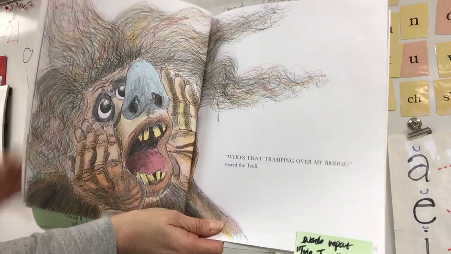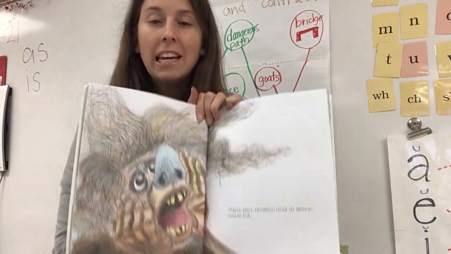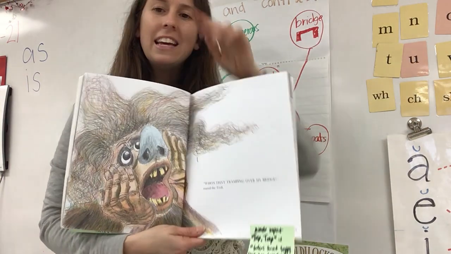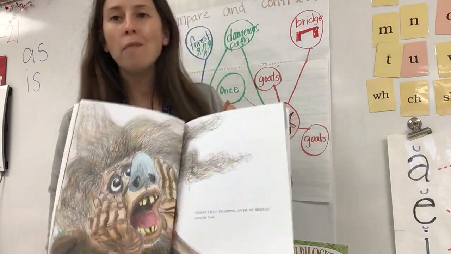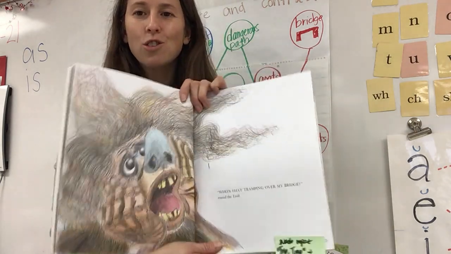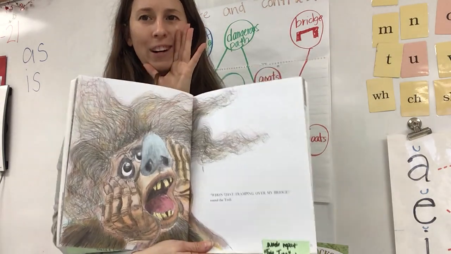Roared the troll. I noticed something here. I noticed that there are repeating words. Do you notice that? In this story, there are repeating words like what? Trip, trap, trip, trap. And what does the troll keep saying over and over? Who's that tripping over my bridge?